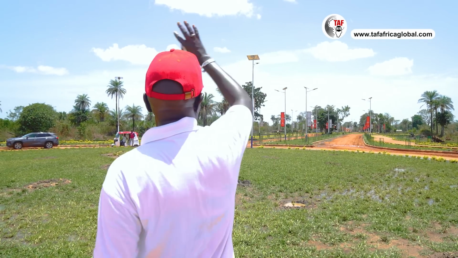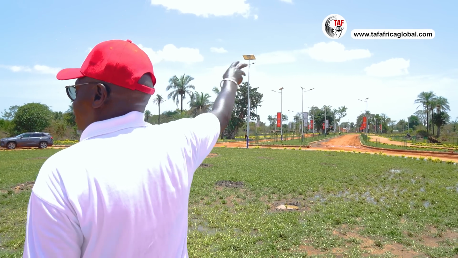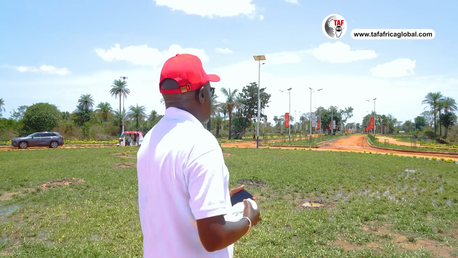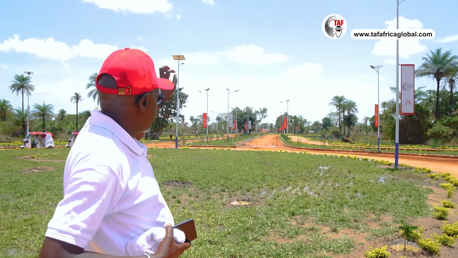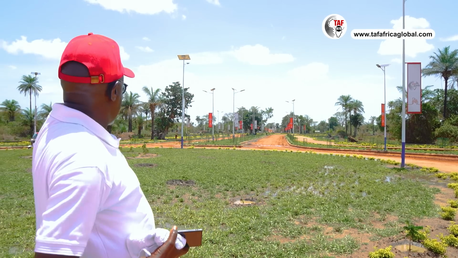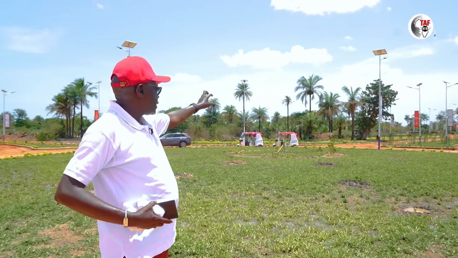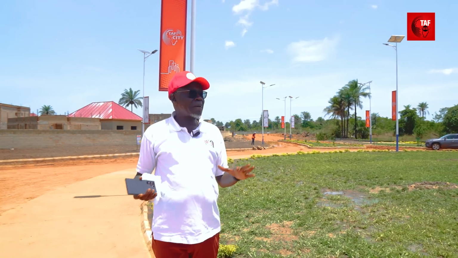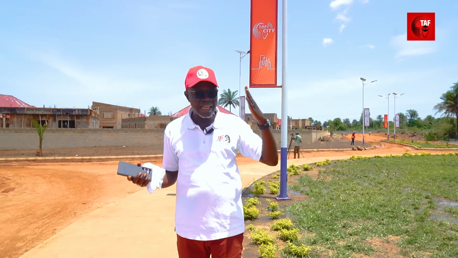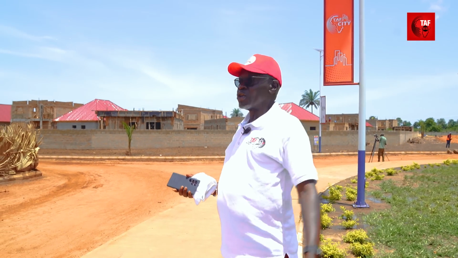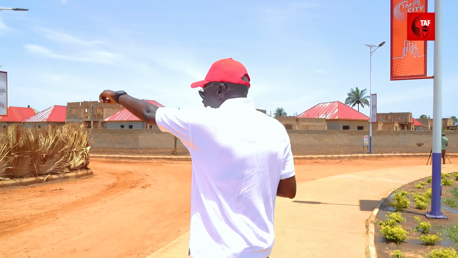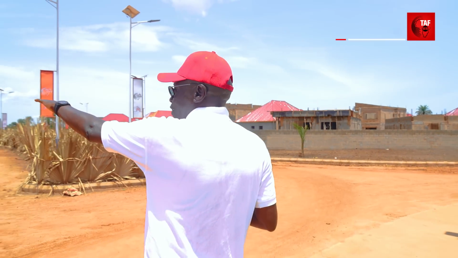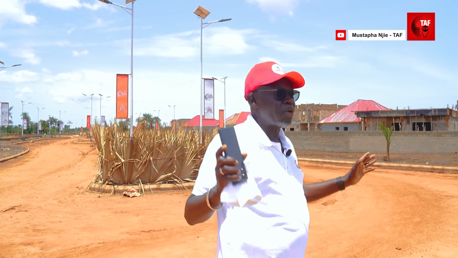The first cluster was mainly all commercial. So you have the petrol station, and you have the shopping mall, you have the farmers market. Everything commercial will be at the very front, which can be used by anybody outside. It's both for residents and non-residents. So non-residents cannot go beyond that point where the gatehouse will be. So it is for everybody. There's no discrimination in coming to TAF City.